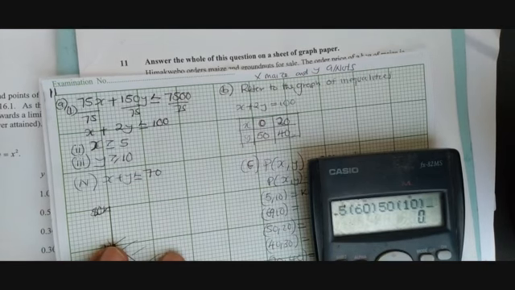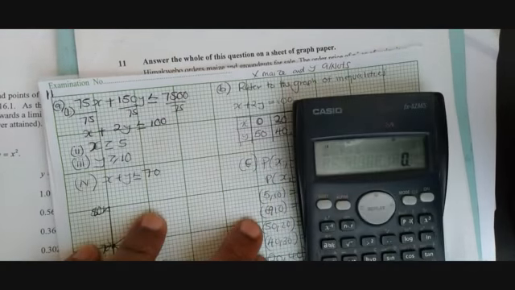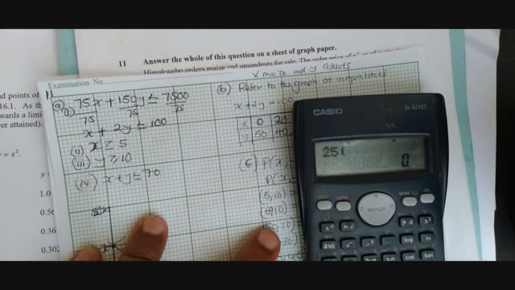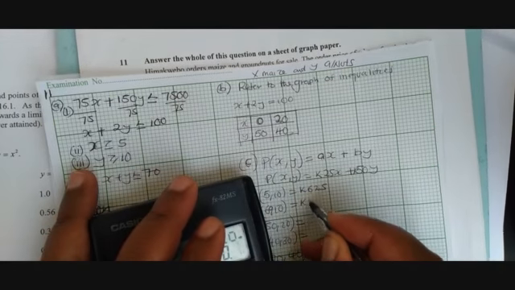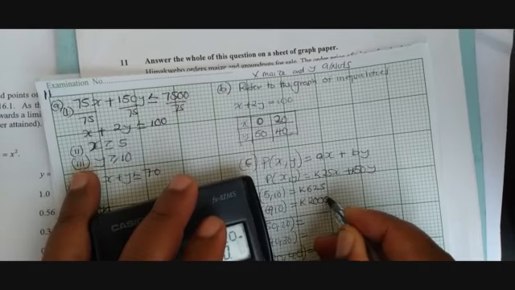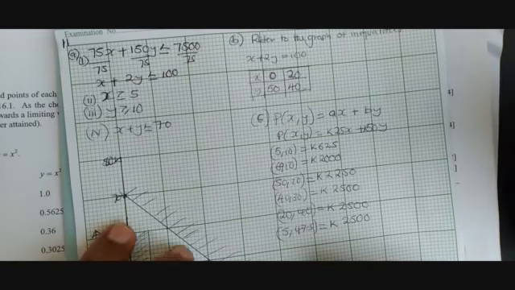I think we didn't punch it properly. Let's say 25, open the bracket, 60, you close, plus 50, open the bracket, 10. What do we get? 2000. So here it is 2000.